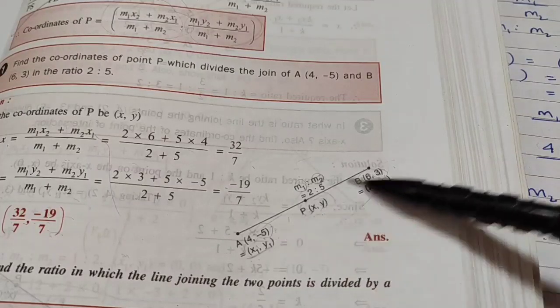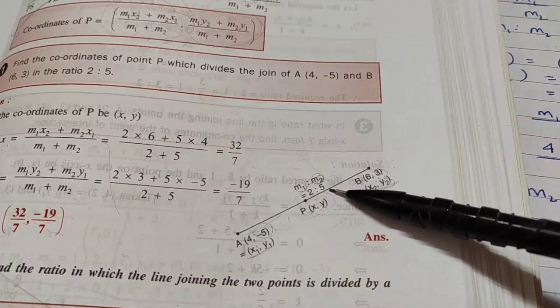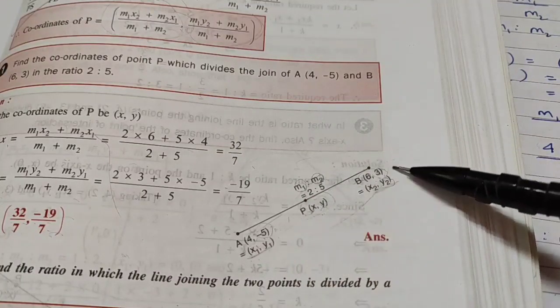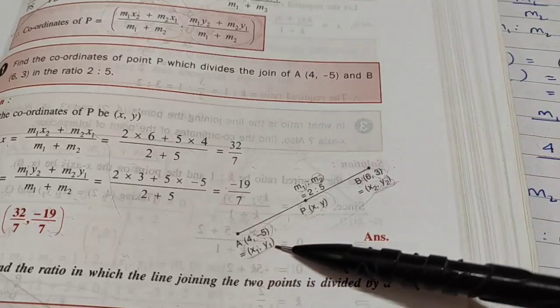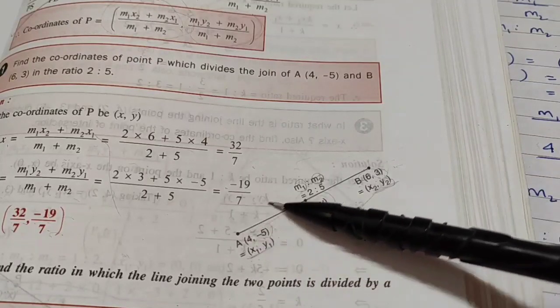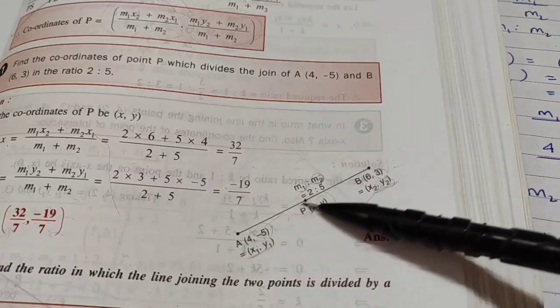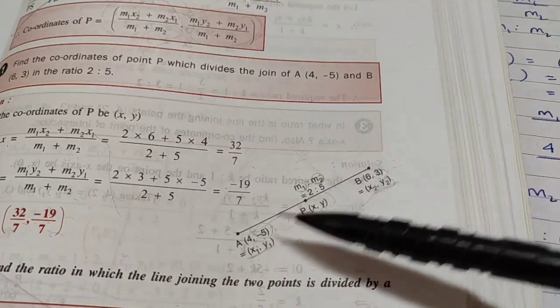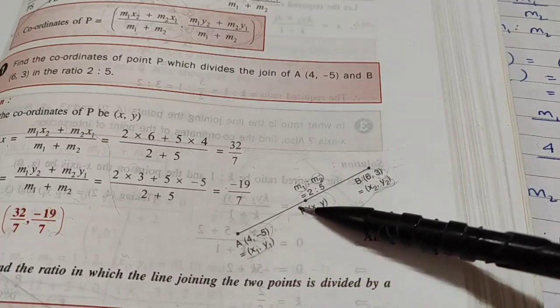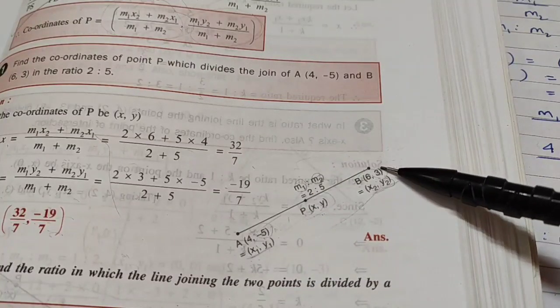In this case, the reverse is true. Here, the coordinates of A and B are given, which I am taking as x1, y1 and x2, y2, and the ratio is 2:5. That means AP upon PB is equal to 2 upon 5. So if AP is 2 centimeters, PB will be 5 centimeters.